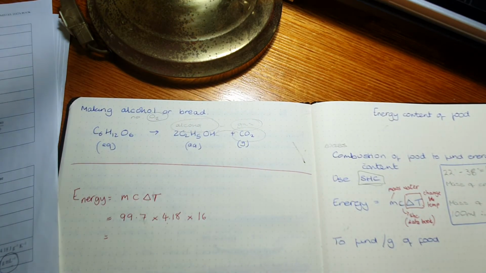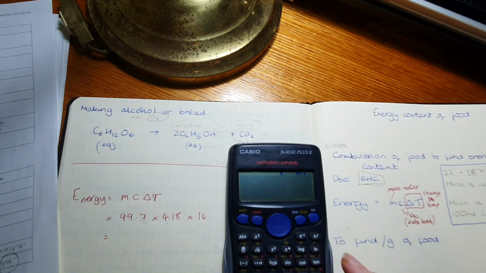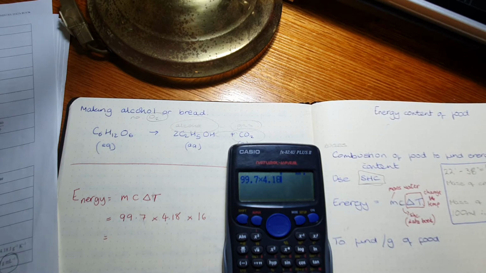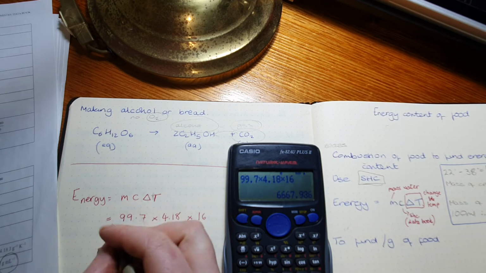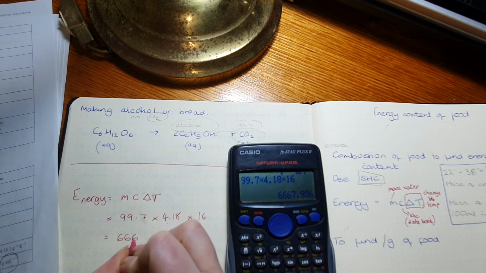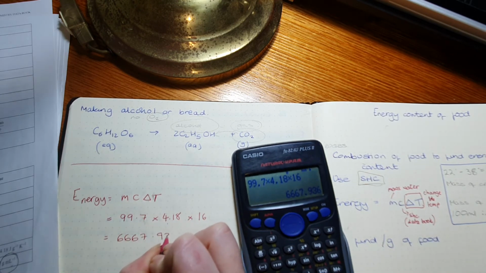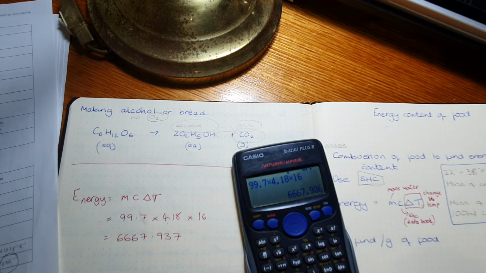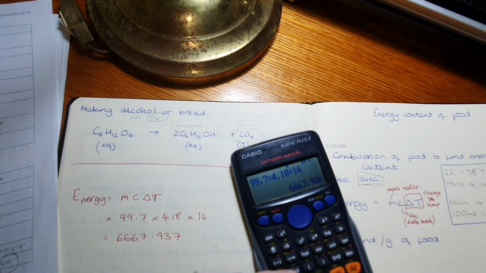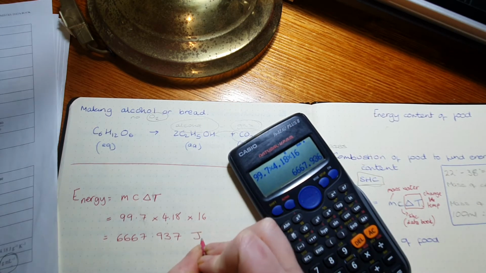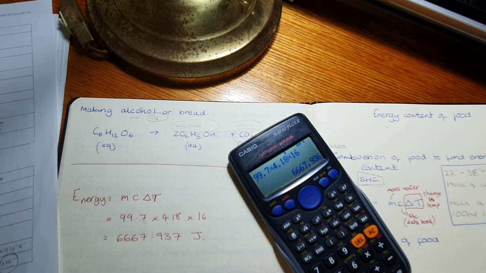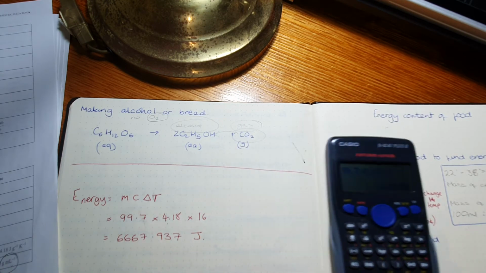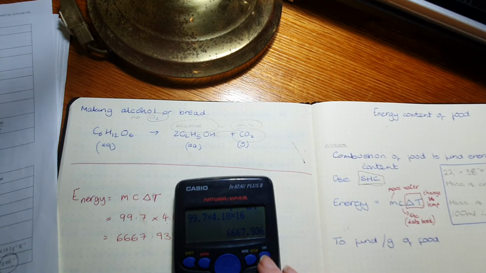And I'm using my calculator because I am not ashamed to say that maths in my head, despite having a degree, is not my strong suit. 6,667.937 joules. So that's my energy given off for the whole cracker.